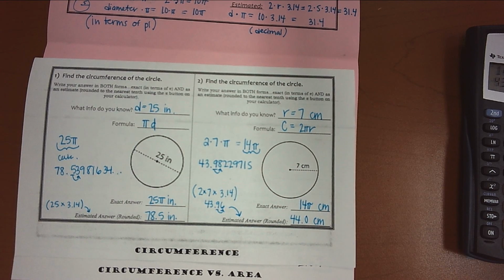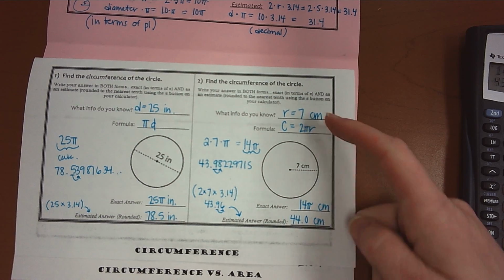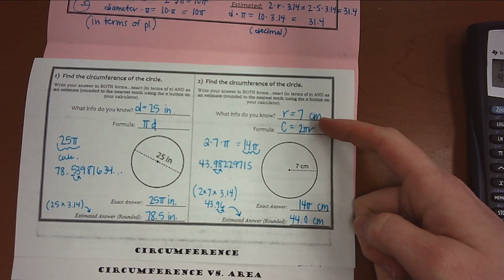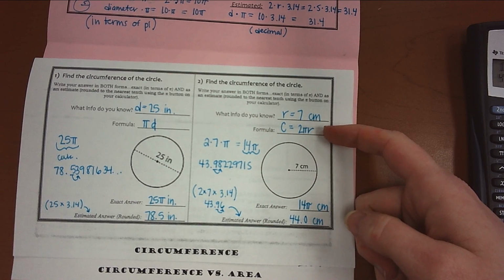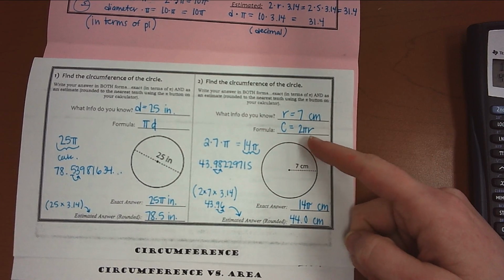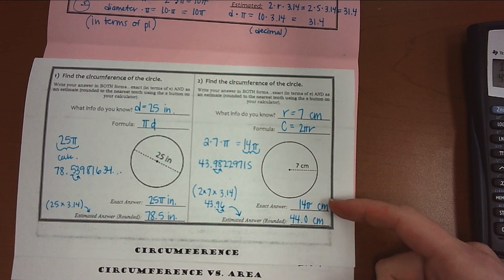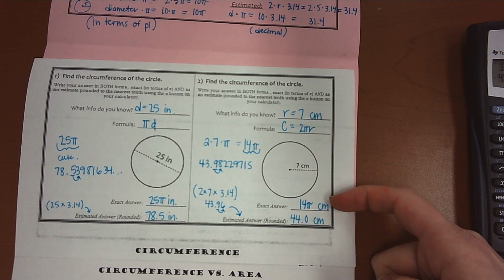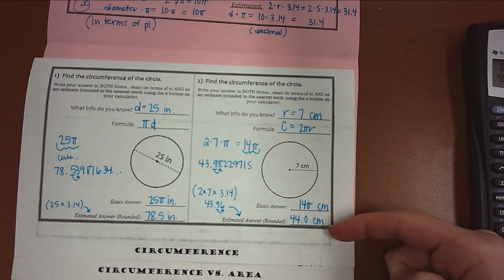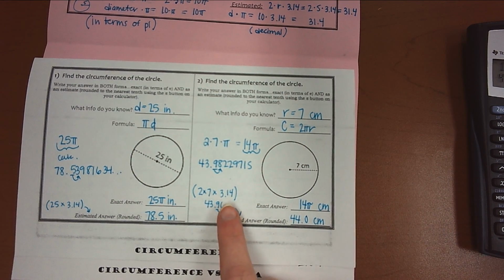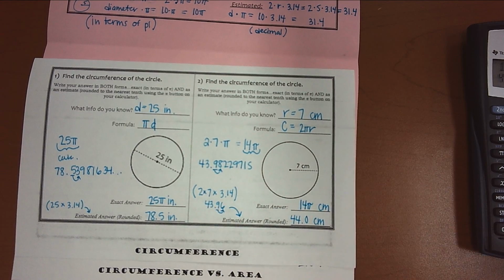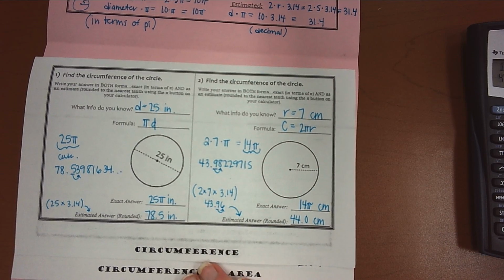So either way, it doesn't matter to me whether you use the pi button or 3.14 for your estimated answer, but the big thing to note here is figuring out what do we know, radius or diameter, using that to help us decide which formula to use, pi times d or 2 pi r, and then knowing that our exact answer means that it's in terms of pi, it's a number with a pi symbol, and then knowing that the estimated answer is rounded to the nearest tenth, and we can use 3.14 or the pi button on our calculator to get that answer to the nearest tenth.